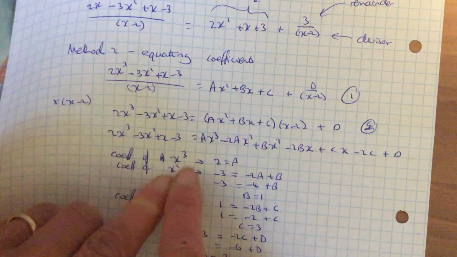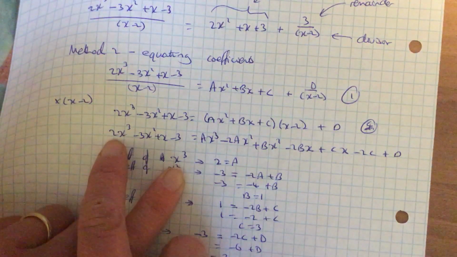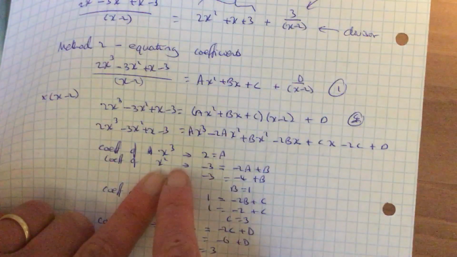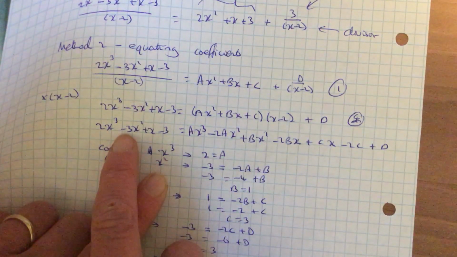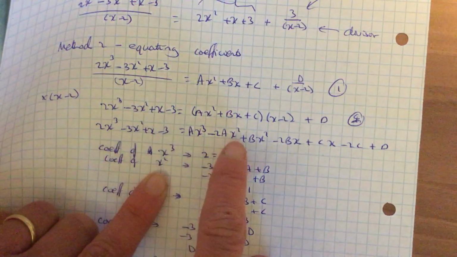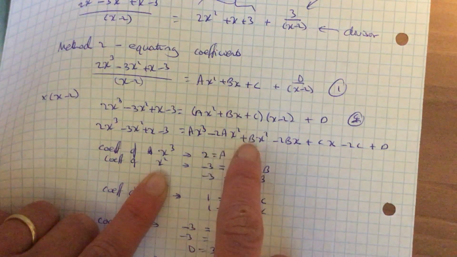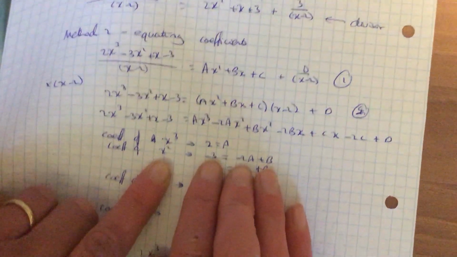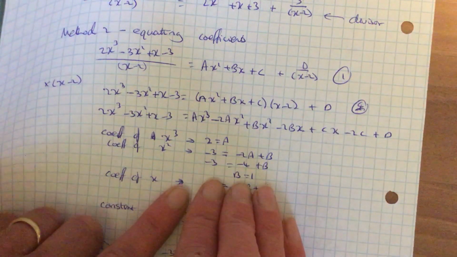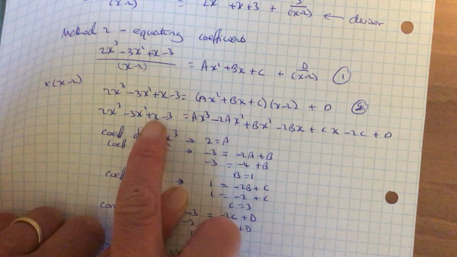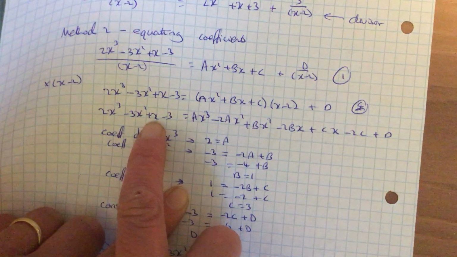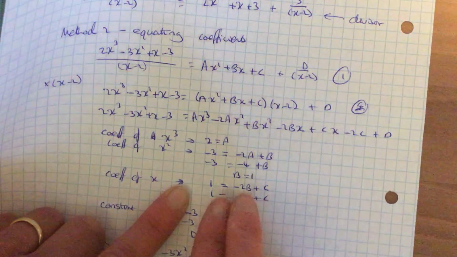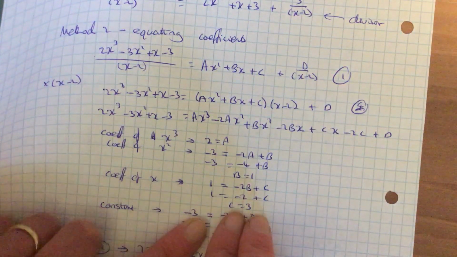Now I'm going to look at the coefficients of x cubed. I've got a 2 here and an a here, so a is 2. Now look at the coefficients of x squared. You've got minus 3 on this side, and on this side you've got minus 2a plus b. But you know what a is from above, so you now can work out your b. Then work out your coefficient of x. The number in front of x is a 1. Over here, it's a minus 2b plus c. You know your b, so sub it in, work out your c.